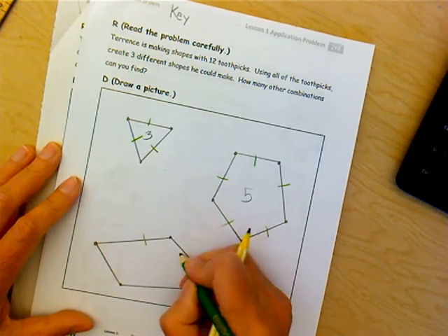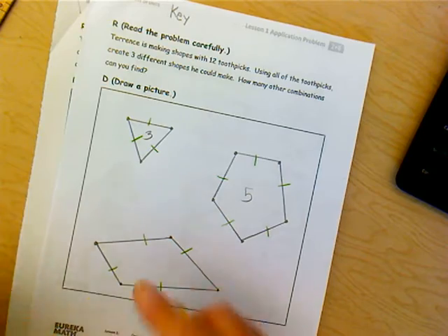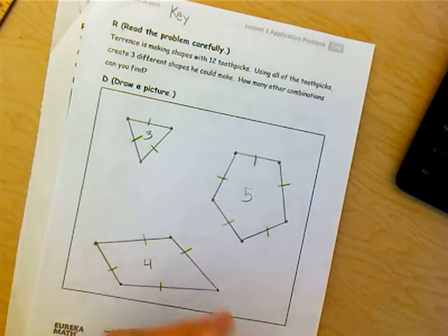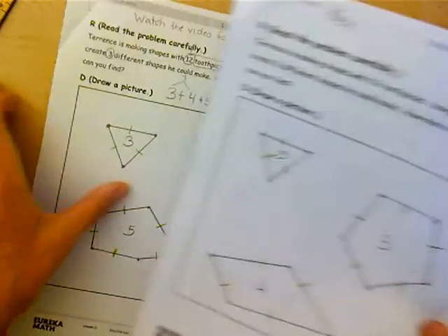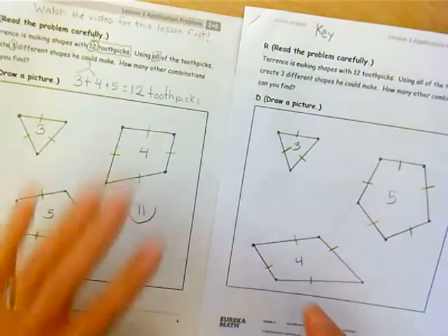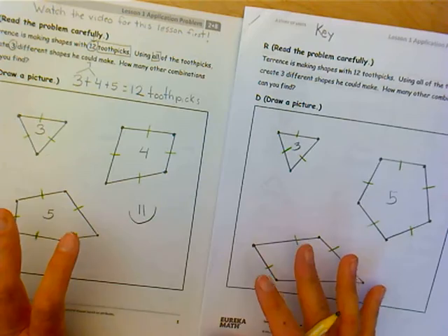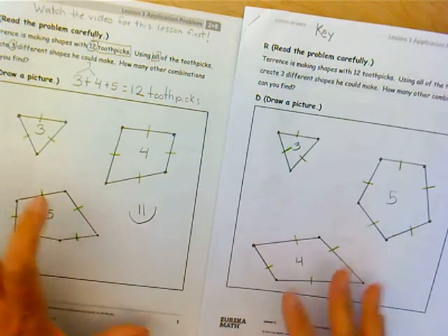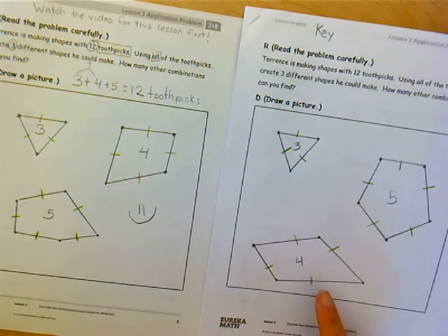And 1, 2, 3, 4. That one has 4 sides for a total of 12 toothpicks. So I'm going to put those side by side. You can see that my assignment, regardless of how I did it, as long as I ended up using the 12 toothpicks, I have a correct answer, even though both of my pages are very different.